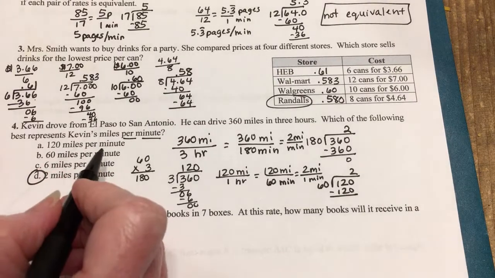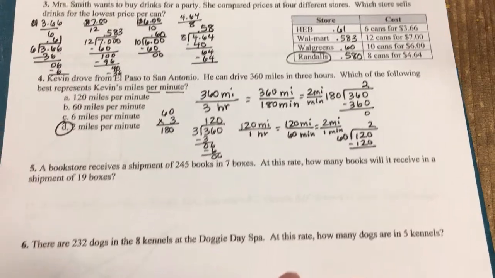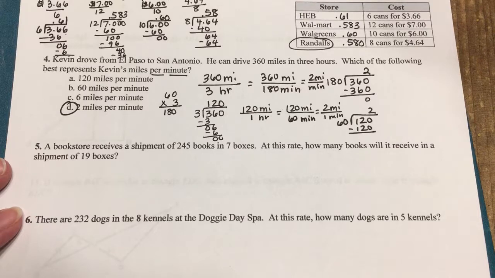So just be sure you see that it's per minute and not per hour, because a lot of times we do it per hour. All right, number 5 says a bookstore receives a shipment of 245 books in 7 boxes. At this rate, how many books will it receive in a shipment of 19 boxes?